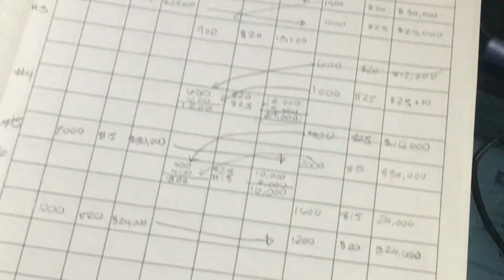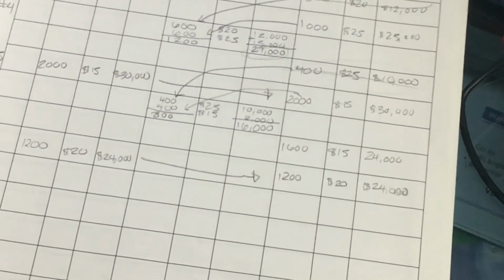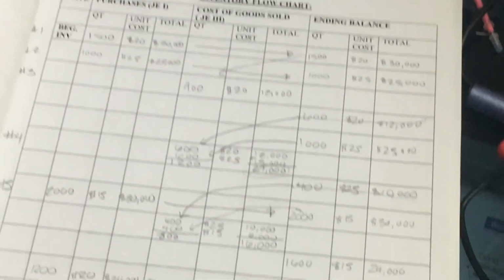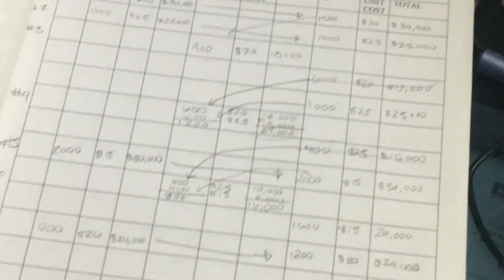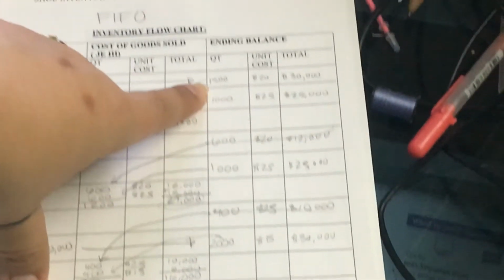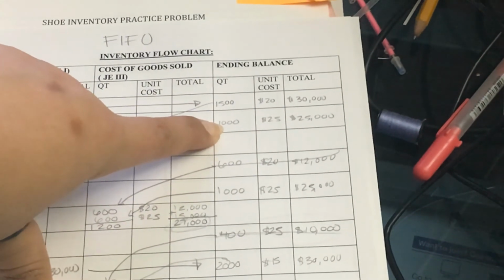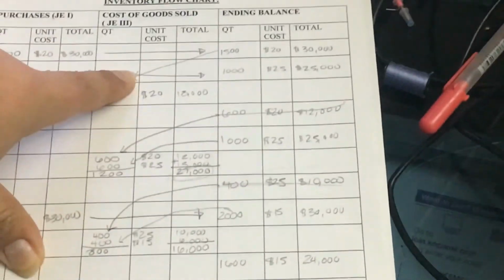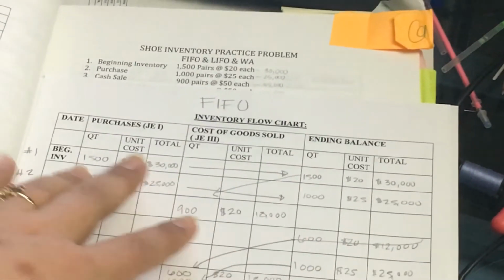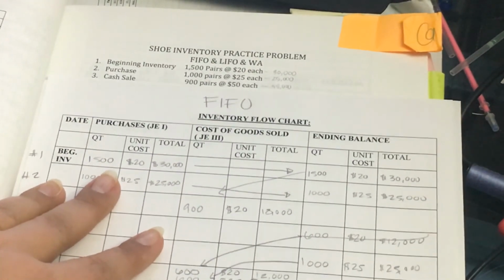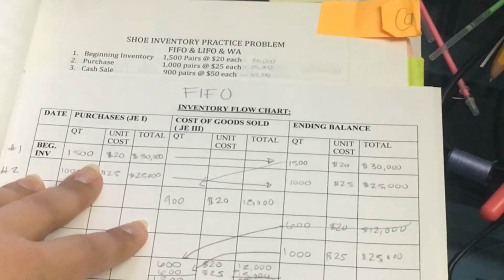For LIFO, just a quick heads up for those that are doing it. It's pretty much similar to FIFO. The only difference is that instead of grabbing from the top, you're grabbing from the most recent inventory, the new bundles. If we went back again, because these are the same problems you're going to use, let's say we did the purchase and we did a cash sale.